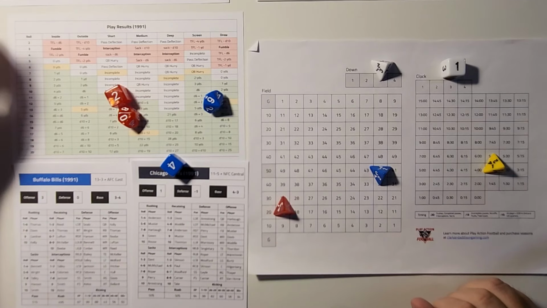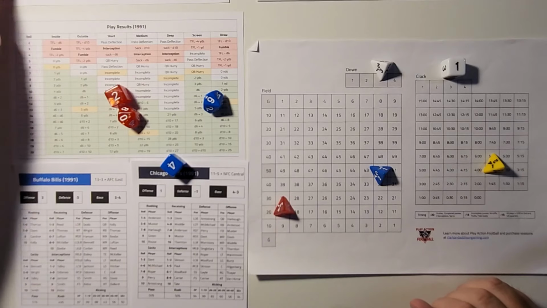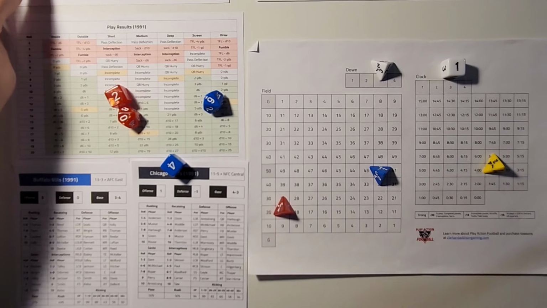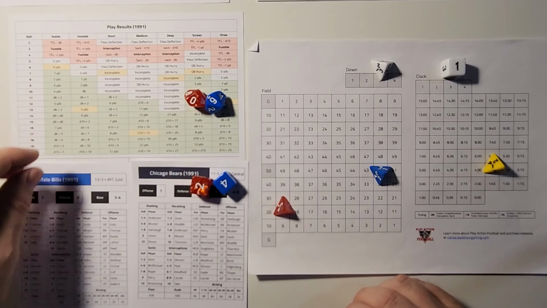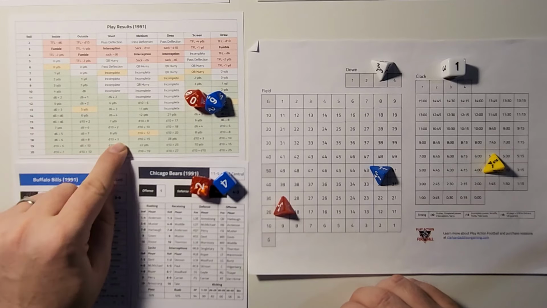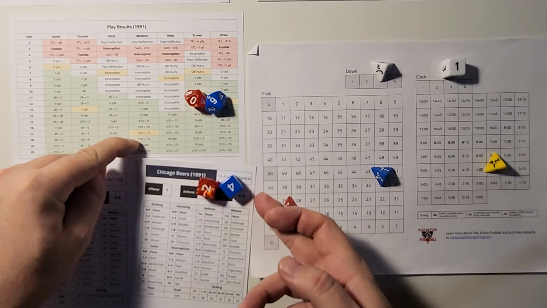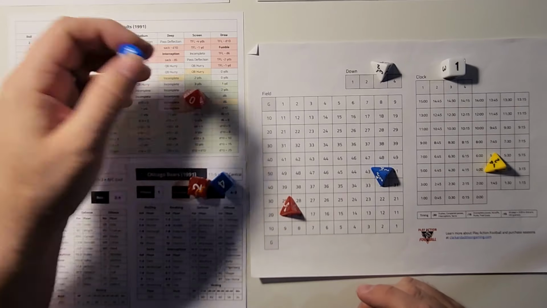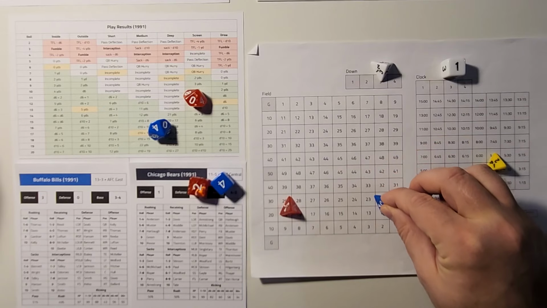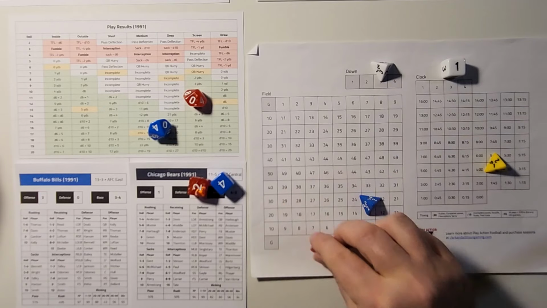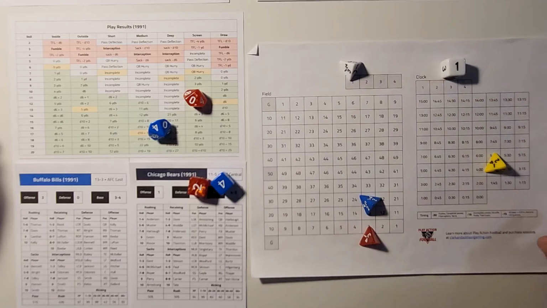Third and 3 from Buffalo. They're at the Bears 32. We got a 4 on a 3rd down. That's a medium pass against the blitz. So medium against the blitz is going to be a 0. +2 overall becomes an 18. 18 on a medium pass. D10 + 15. So this is going to be a big gainer, as that is a 19-yard play. So 10, 20, 19 takes it down to the 13-yard line.